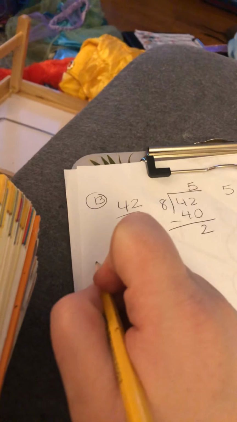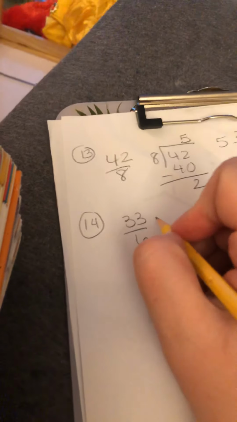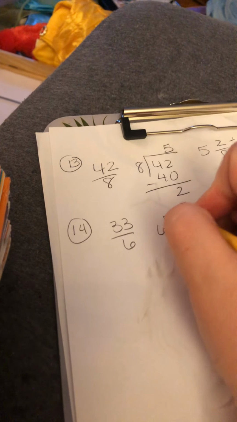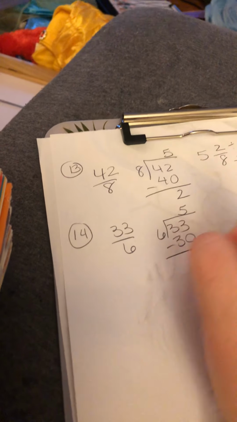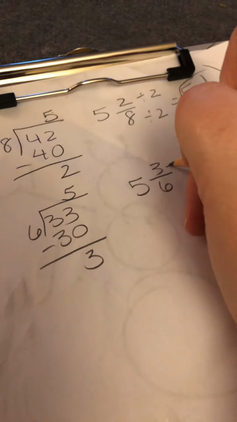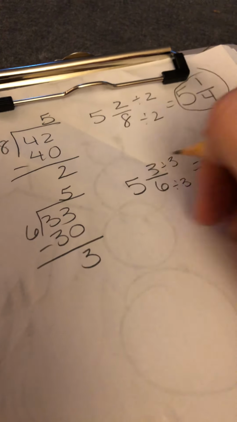And then, so that was 42/8. That was number 13. So number 14, 33/6. So 33 divided by 6 is 5. 30, subtract, I get 3. So it's 5 3/6. In this case, they're not both even, but they have 3 in common. So 5 1/2.